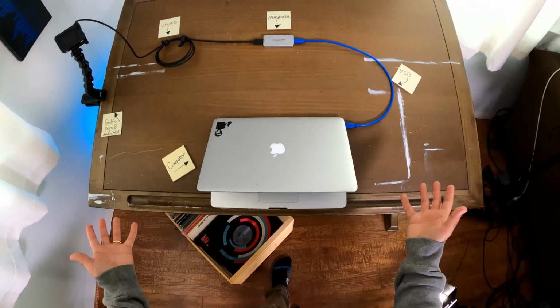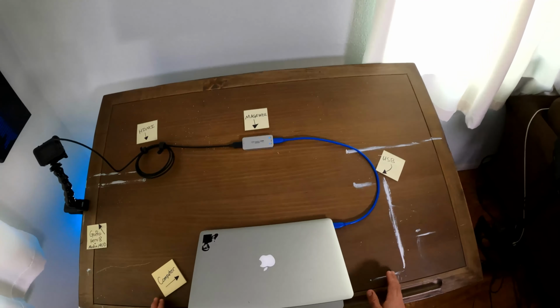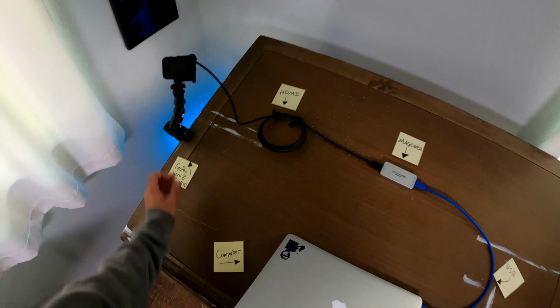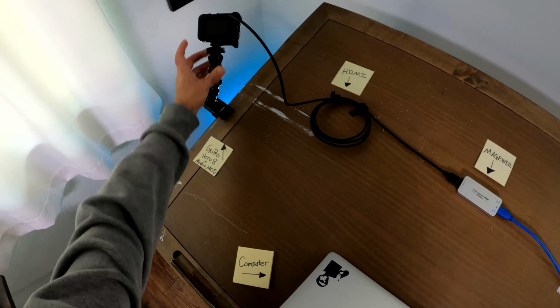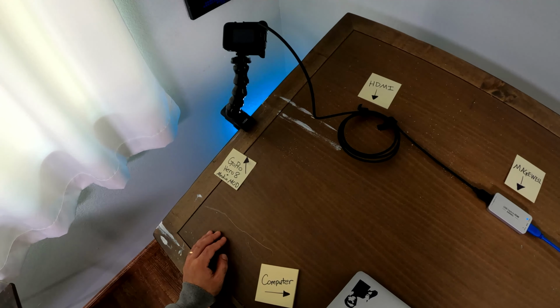So that's the hardware I am using to live stream. I will link all of this equipment below down in the description, but for now, let's go ahead and fire it all up and check out some camera settings.